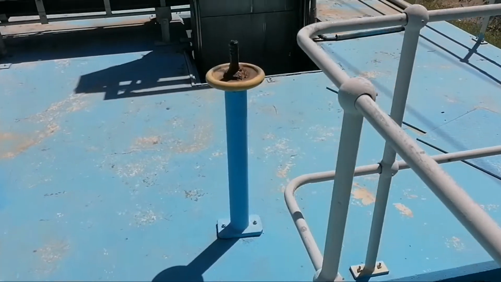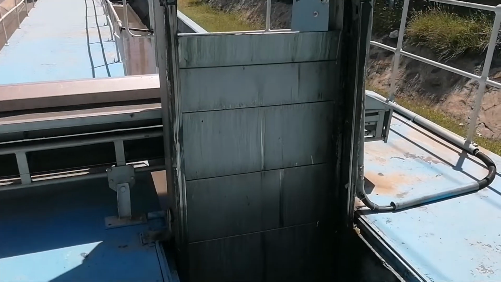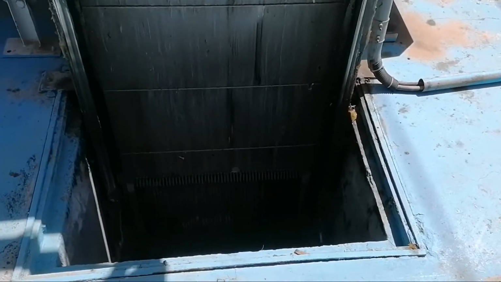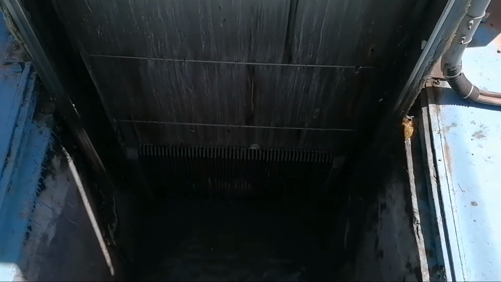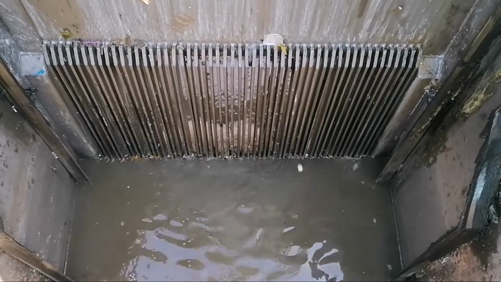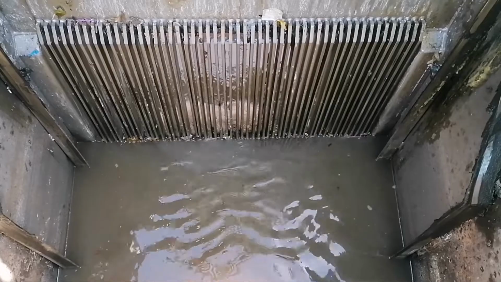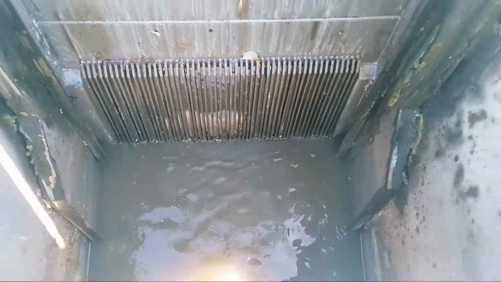What happens next? Next there is a mechanical screen. Okay, so what will happen? This will remove the waste from the water. I will show you how it removes the waste.